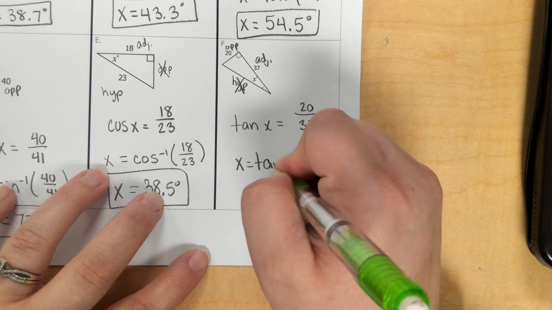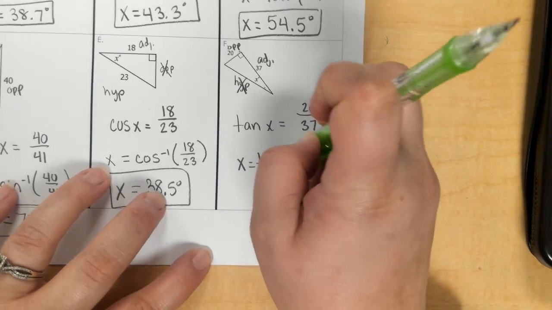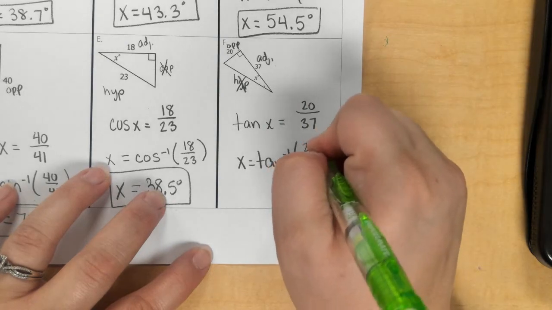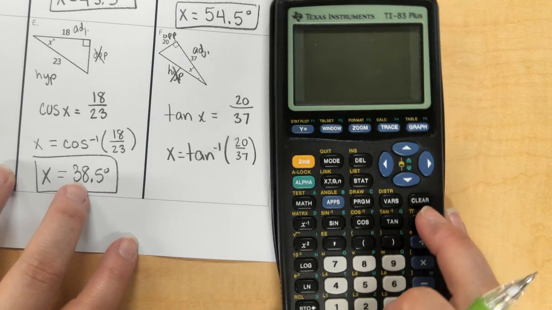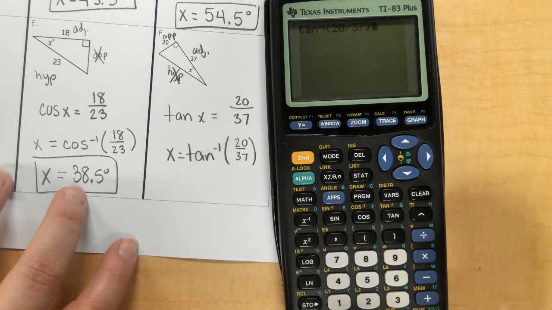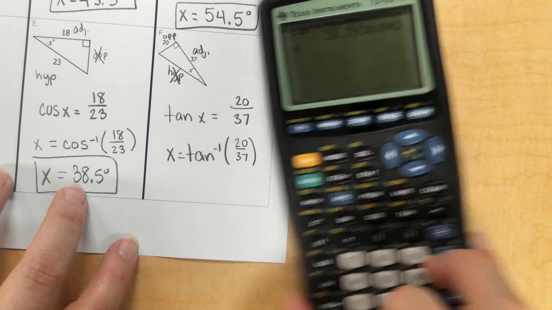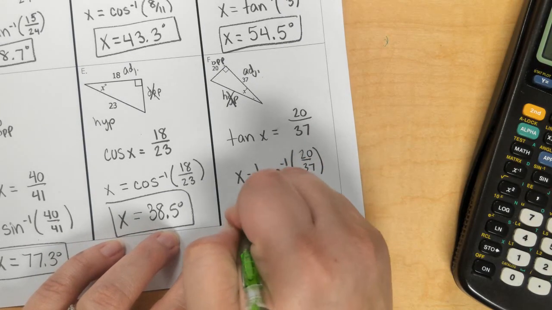Then find the inverse of tangent to get your degree. So I have second tan, 20 divided by 37, so 28.4 degrees.